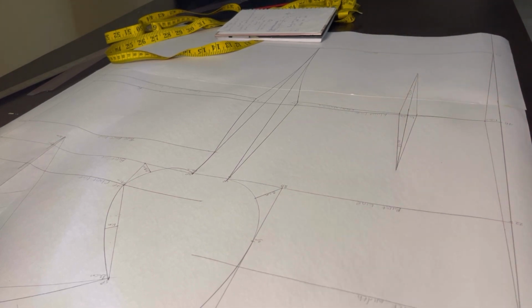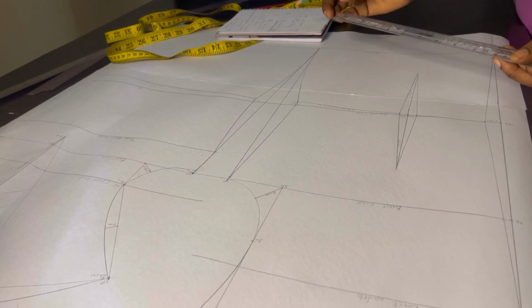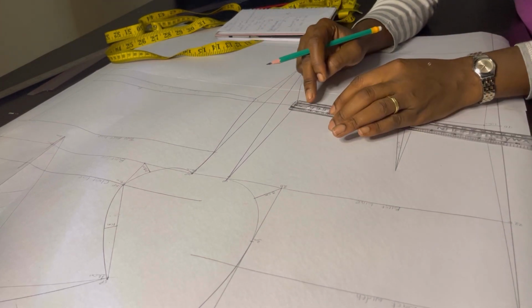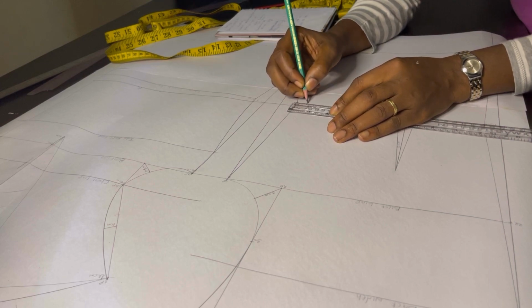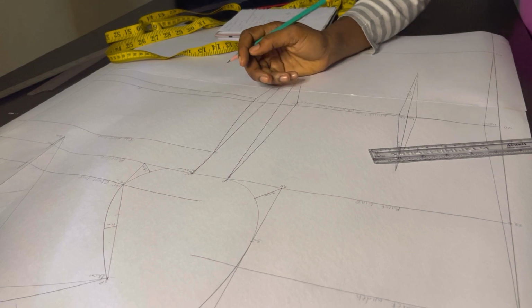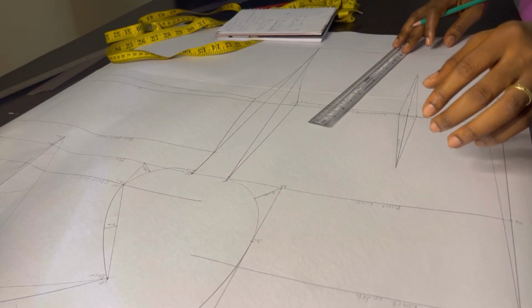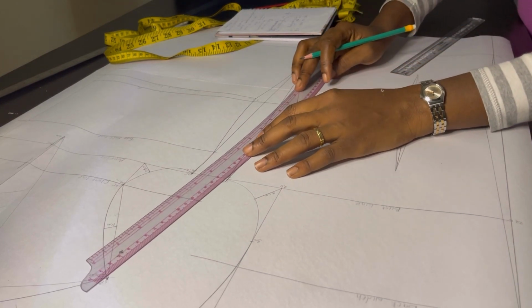Side. So the side, I've given the side 1.5 cm. You connect to your UP.